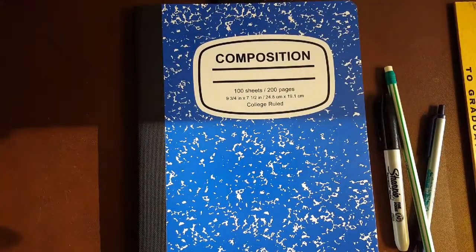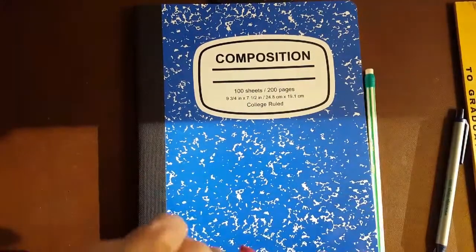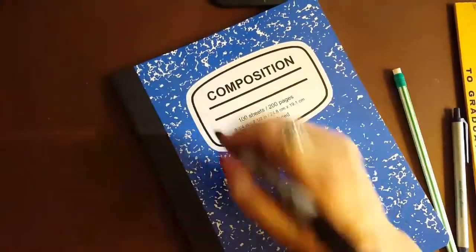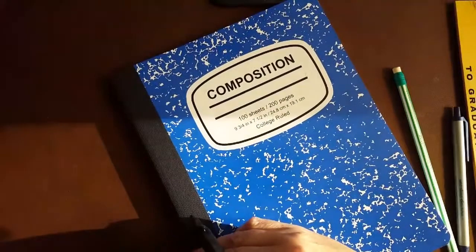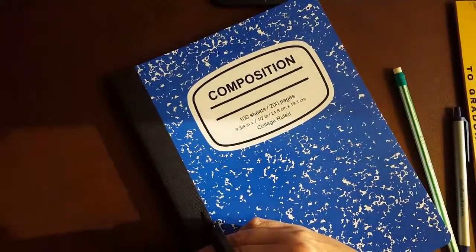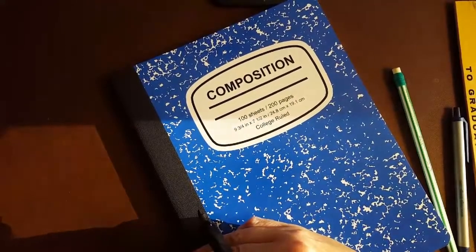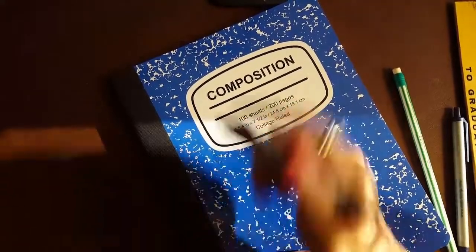To begin, please grab your Sharpie, and I would like you to write your name on the front cover of your notebook. So if your name is Poe Dameron, or Mrs. Hudson, Rose Tyler, or Seamus Finnegan, that's what you would write. My name is Fitz P, so that's what I'm going to write.